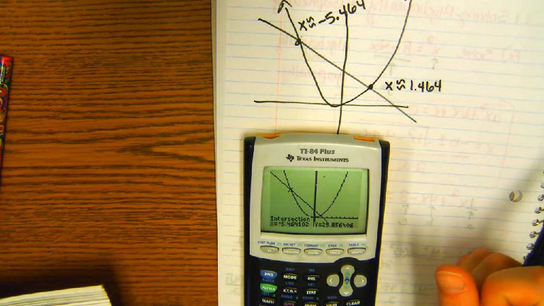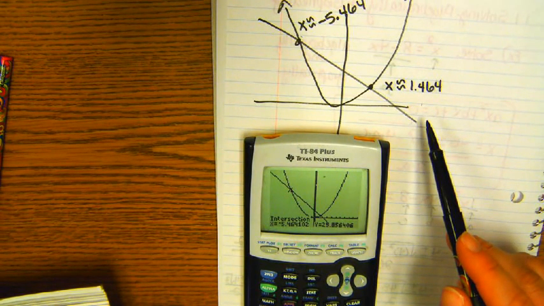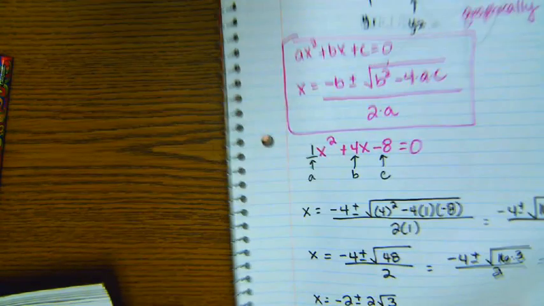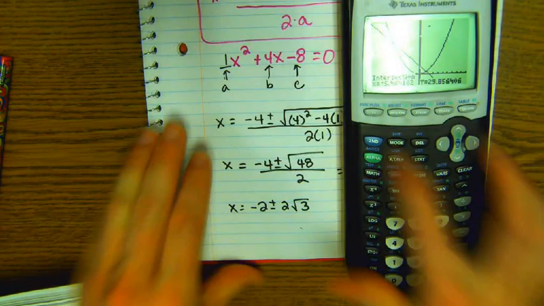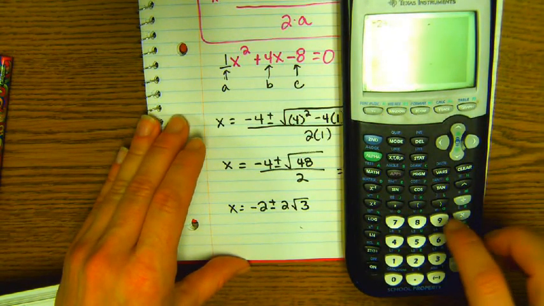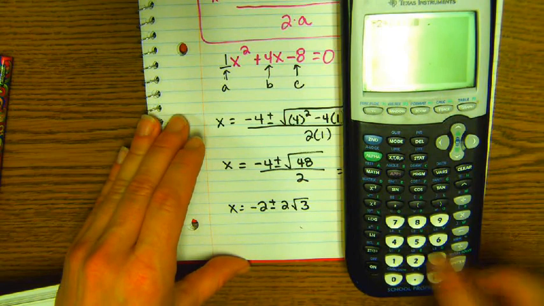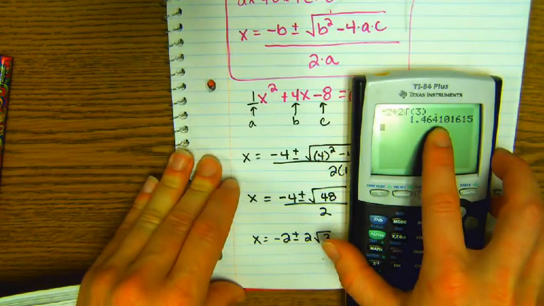So do you notice there's two answers? Did anybody go back and check these guys? They're the same. Negative 2 plus 2 root 3. 1.4, see that? And the other one checks out as well. Okay.